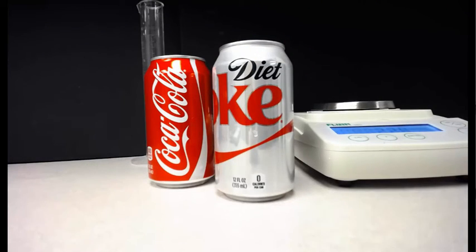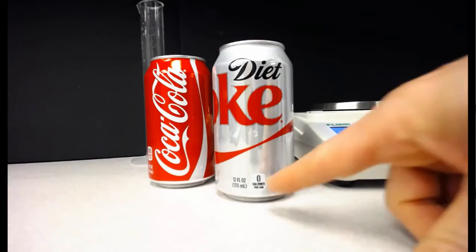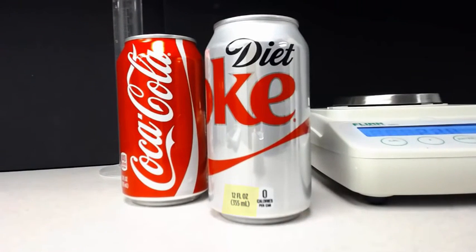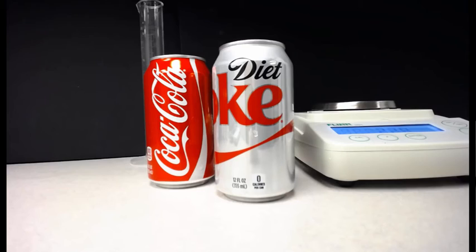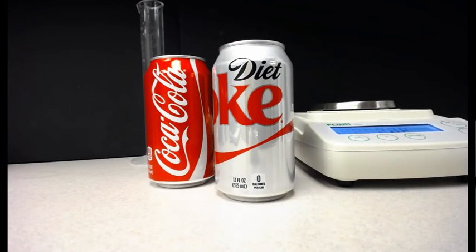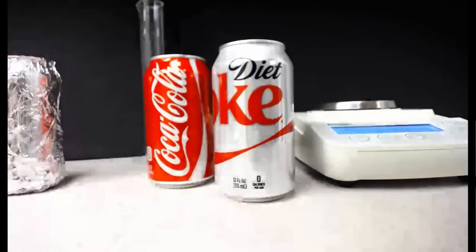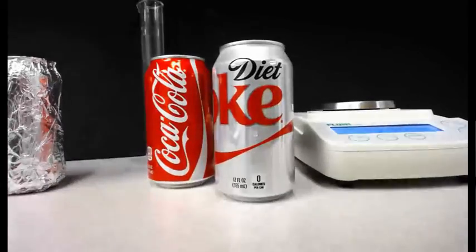The next thing I need to measure is the volume. Now you might be asking, why use a graduated cylinder? The volume's written right on the can. It's 355 milliliters. Ah, yes, but that's the volume of the product, not the can. So to determine the volume of the can, I've emptied its contents and completely filled it with water. Then I'm going to transfer that water to a large beaker.